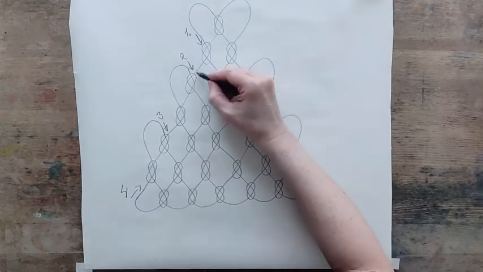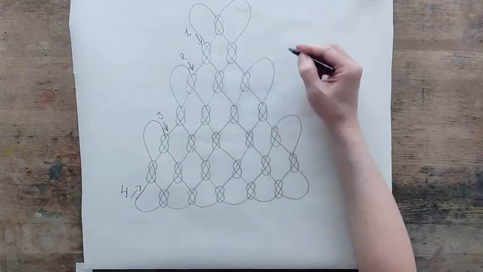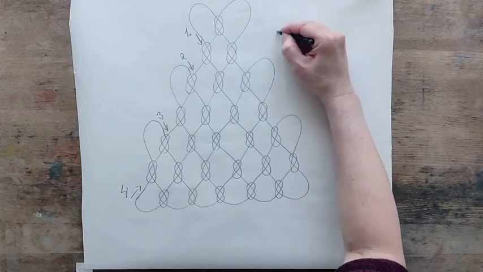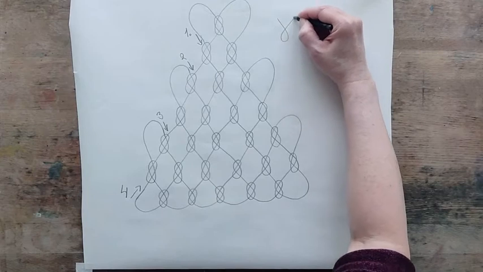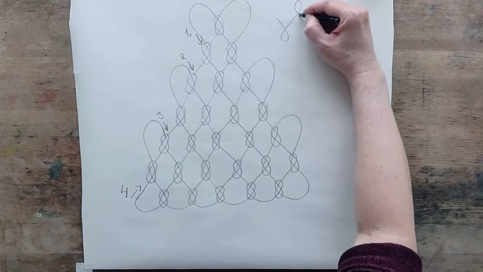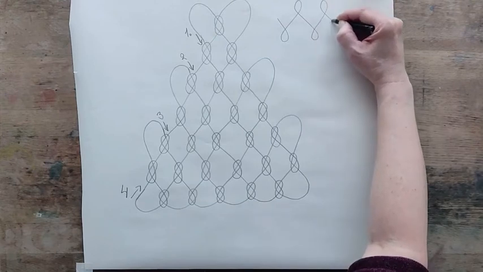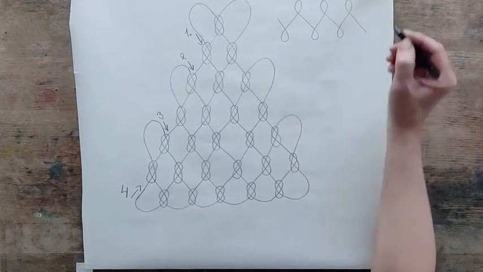So it's really about how steep your sections in between are. In between your loops, you could create a loop and then have a section like this, and it all looks quite neat. Looks good? Yes.